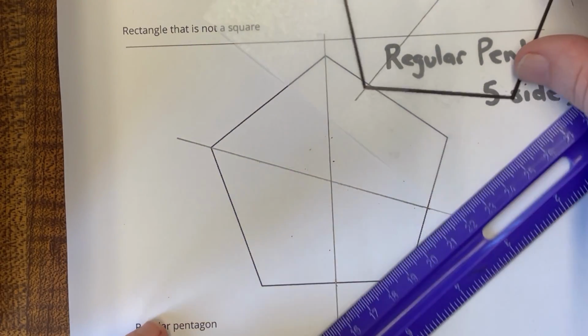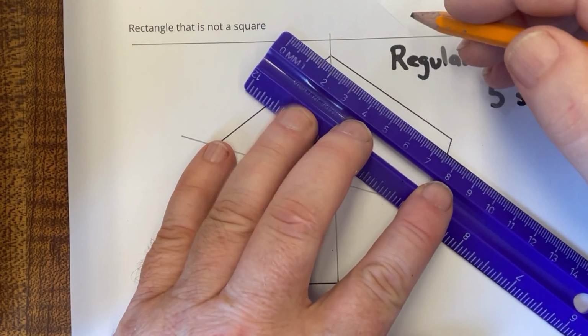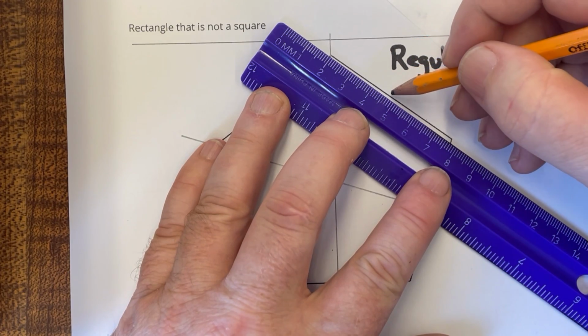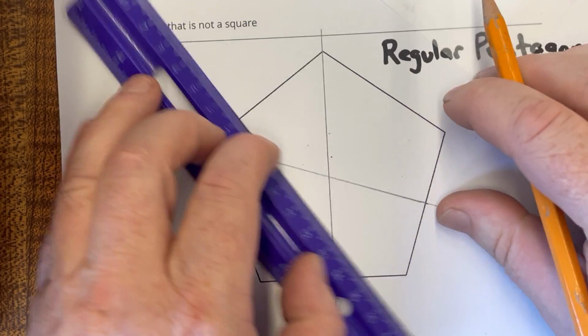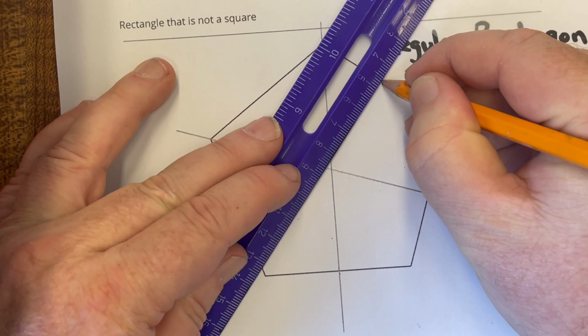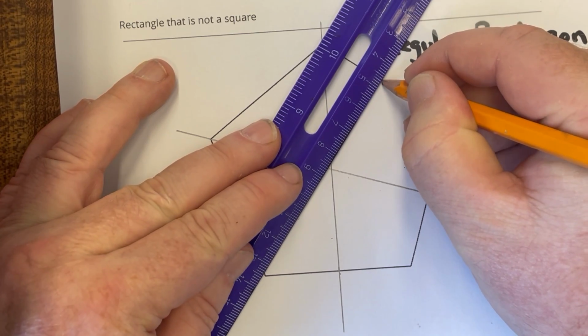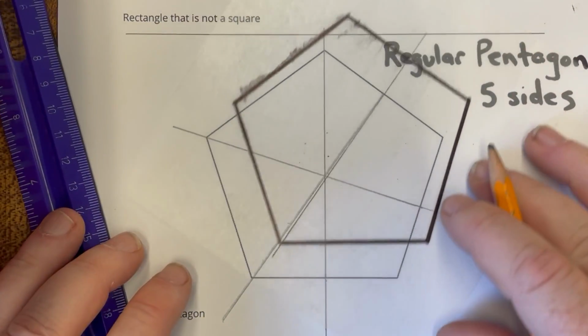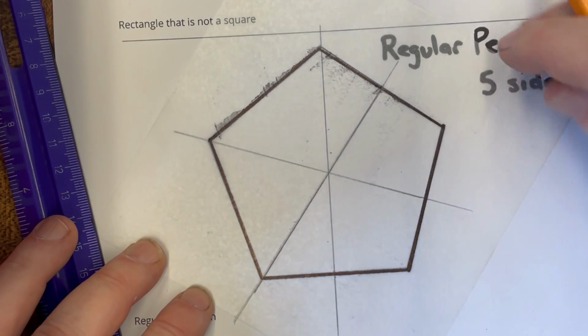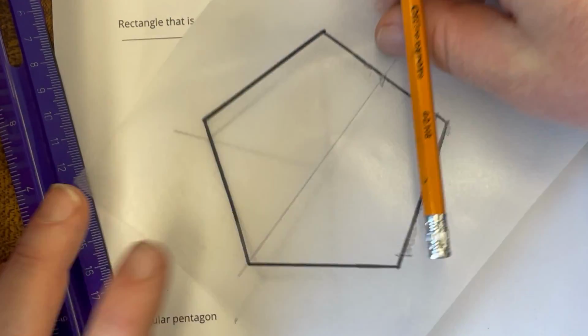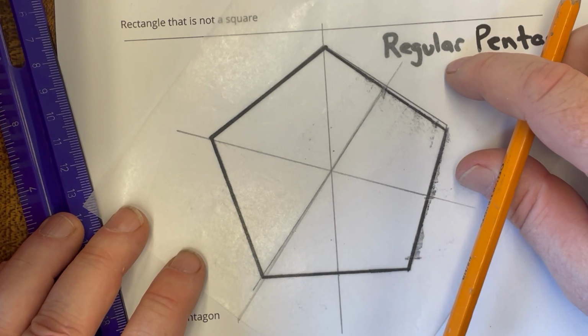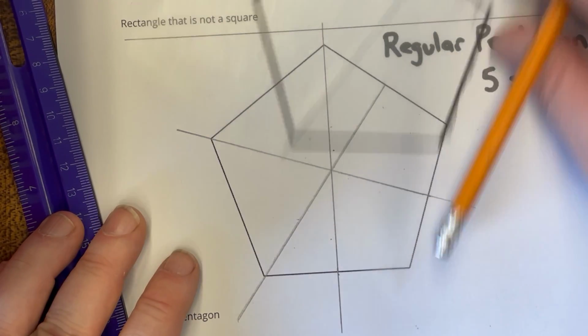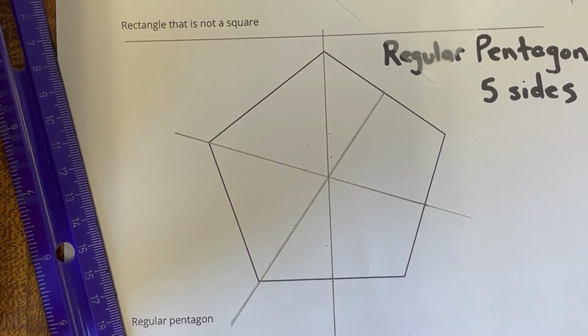So let's try that and see if that one works. So again, this looks like about the middle. All right. And I flip it across here, and it worked. So I found 3 lines of symmetry.